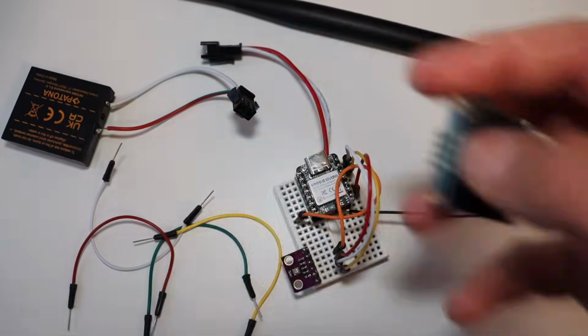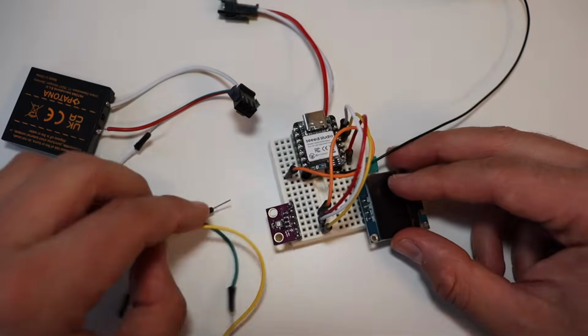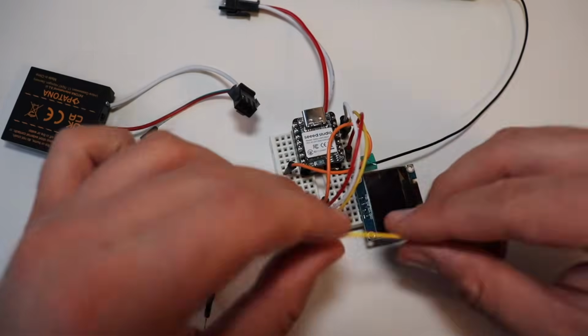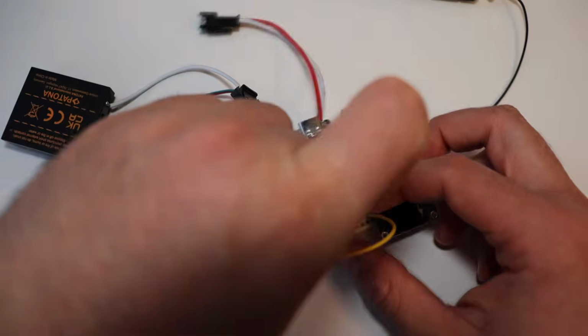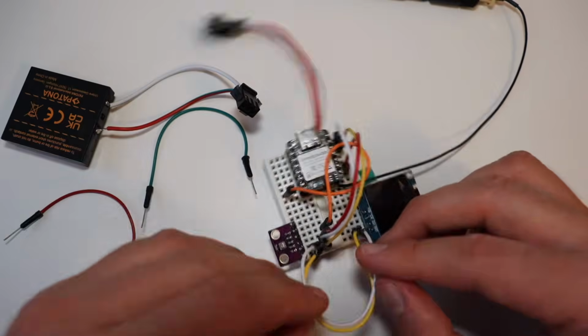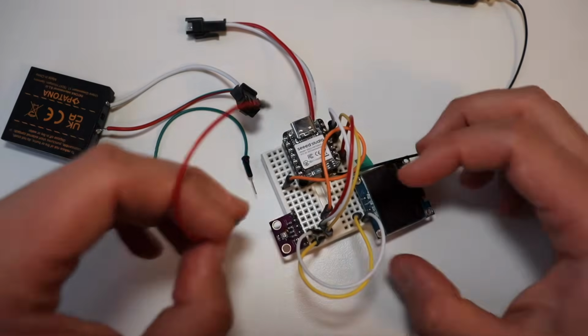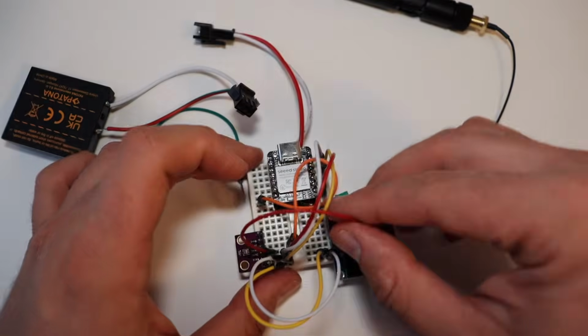I need 4 wires to connect this mini OLED display to my XIAO module and the Meshtastic kit. I'm using the same white tiny breadboard which I used in my previous video, and as you can see, I still have the BMP280 sensor for temperature and barometric pressure on it. And now using 4 wires, I'm going to connect the mini OLED display. It operates at 3.3 volts, so I'm going to connect the 3.3 volts to VCC and ground to ground.